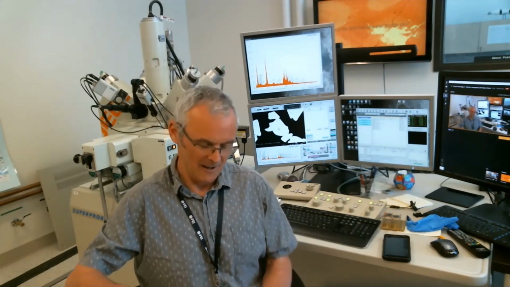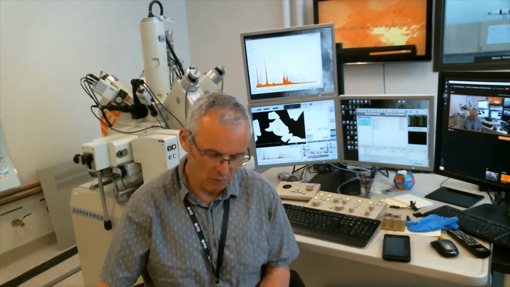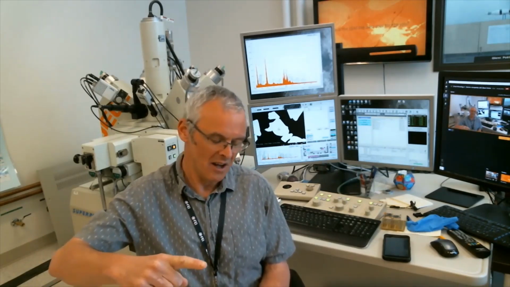So what happens is an electron from a higher energy level, like an L or an M, will drop down to fill that K shell. Because it's got a higher energy, as it drops down to that K, it's got to get rid of some of that energy. And what we're interested in is when it gets rid of that energy in the form of an X-ray photon. And the energy of that photon is very characteristic of where exactly it falls from and to.